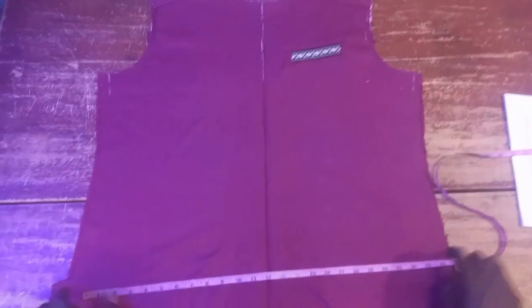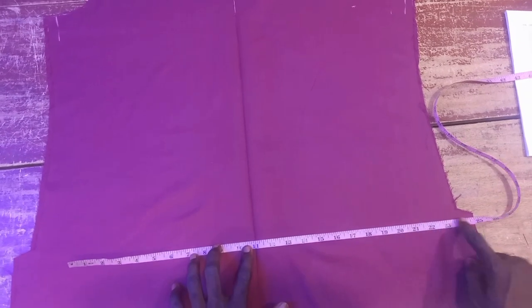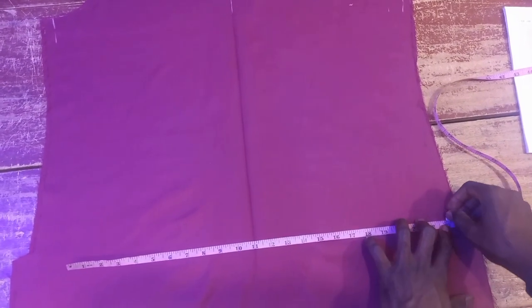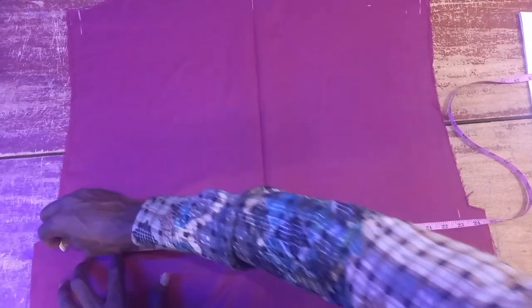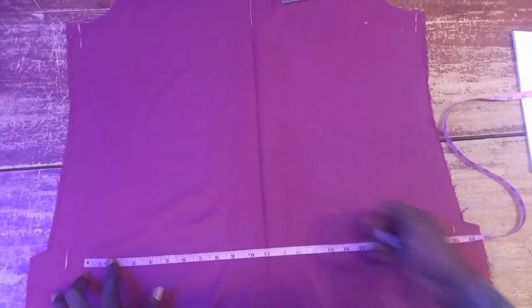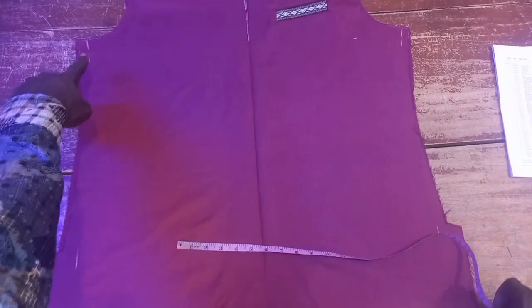Now I will bring it down again to the hip side. I will use the same bust measurement down to the hips. I will make sure my 11 inches is at the middle of that line. Have you seen? Plus 1 inches sewing allowance.